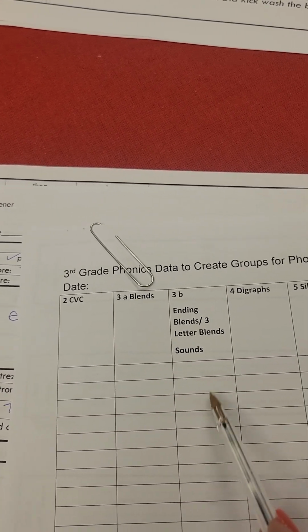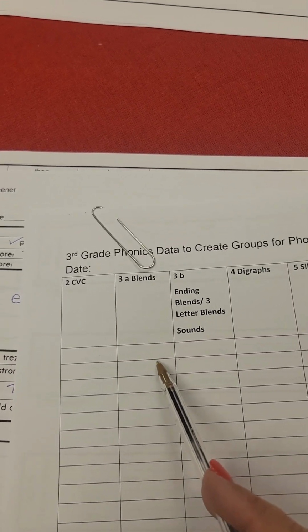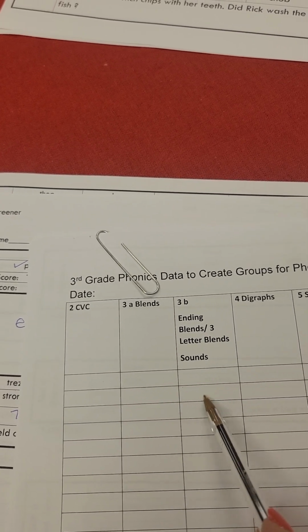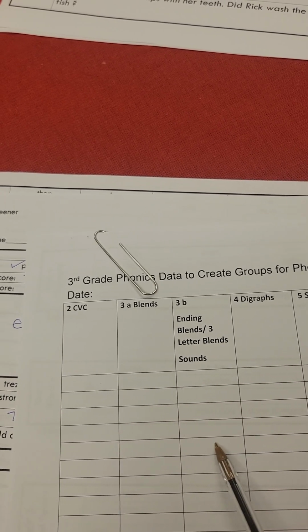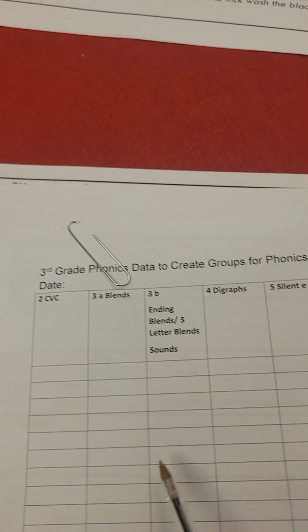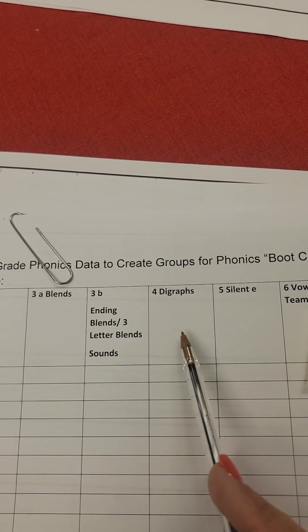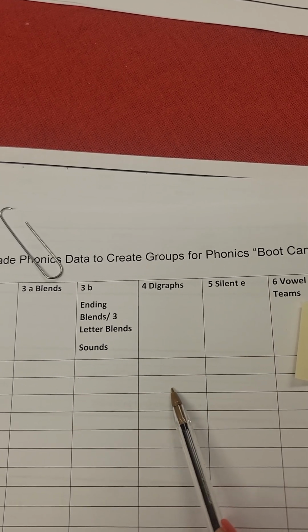Blends is going to be your biggest category, especially for third grade, because it's two consonants, and we're blending those sounds together. So it's a tough one. So we separate those out, and if we find that we don't have enough in this group, then we'll combine them together. If they got all the way through all of these and they didn't know all the digraphs, then this is where you would put them.